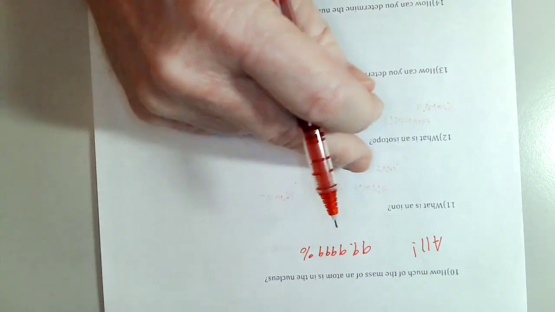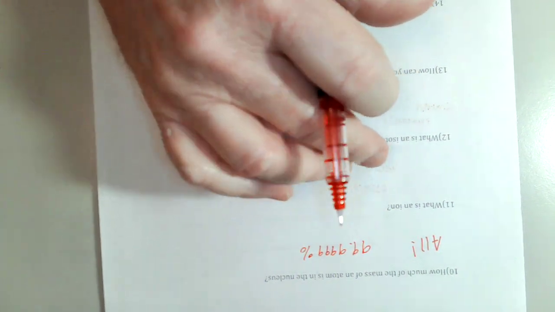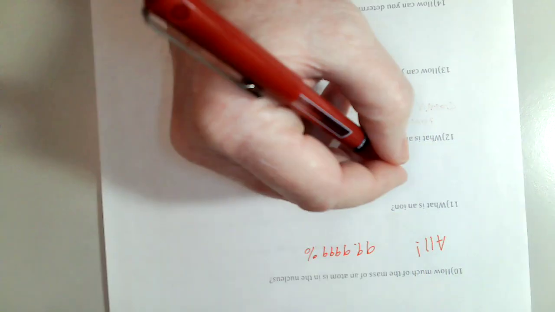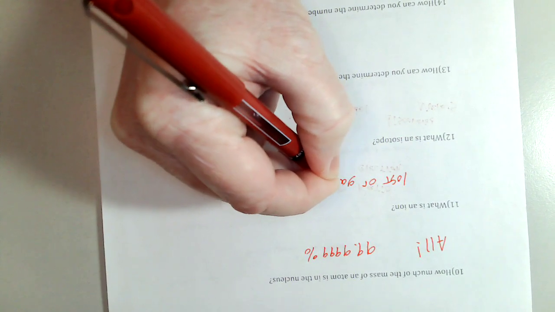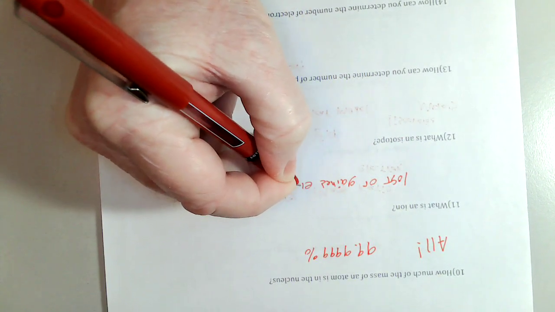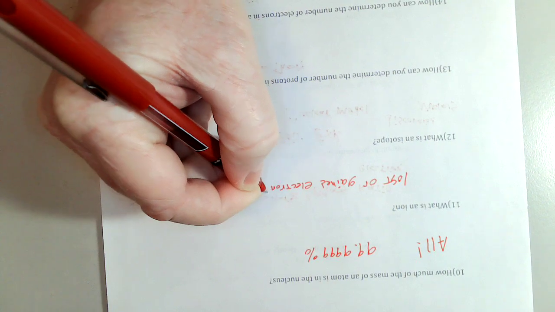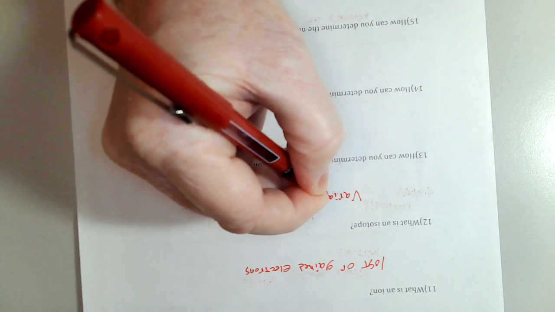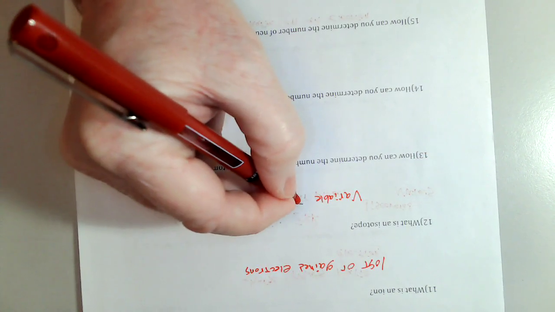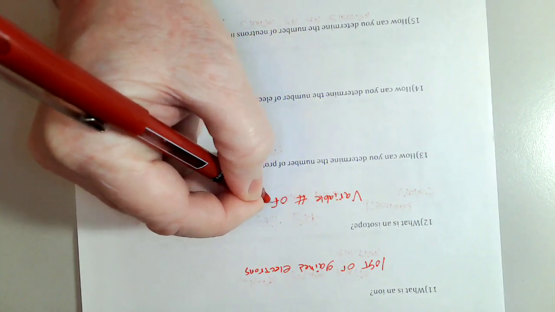So, what is an ion? I actually don't want the answer they gave in your biology book. I don't want you to say it's a charged particle. We want to know why it's charged. So we're going to say something that has lost or gained electrons. And an isotope is an element with a variable number of neutrons.